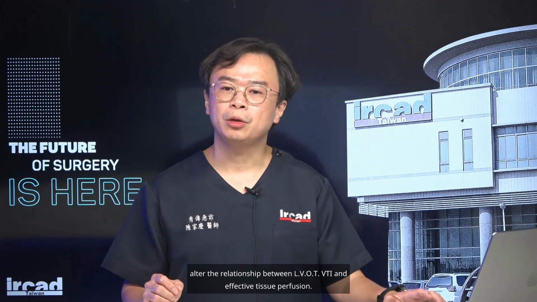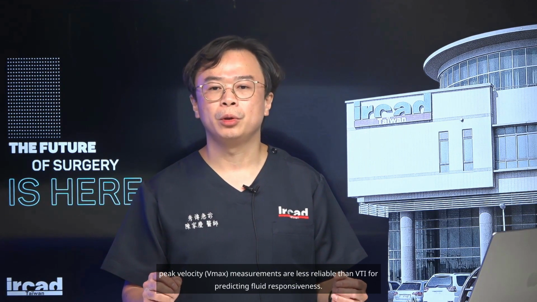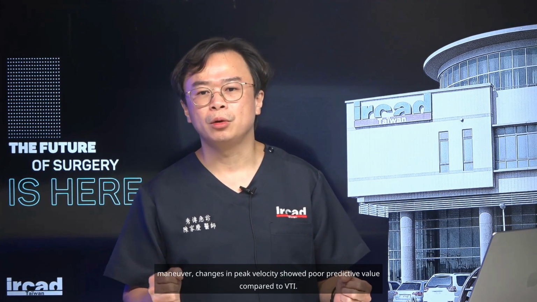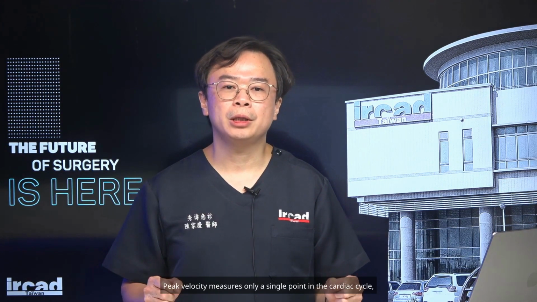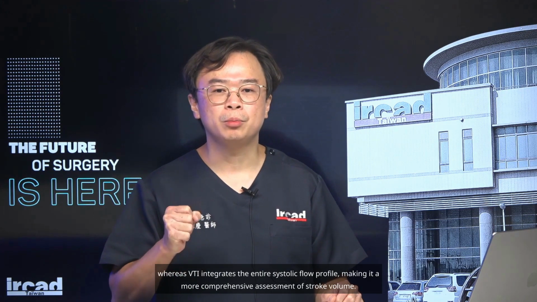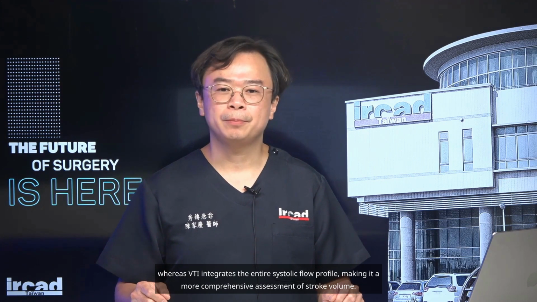8. Reliance on peak velocity instead of VTI. Research demonstrates that peak velocity, Vmax, measurements are less reliable than VTI for predicting fluid responsiveness. The study by Ma et al. in 2021 found that during the Trendelenburg maneuver, changes in peak velocity showed poor predictive value compared to VTI. Peak velocity measures only a single point in the cardiac cycle, whereas VTI integrates the entire systolic flow profile, making it a more comprehensive assessment of stroke volume.